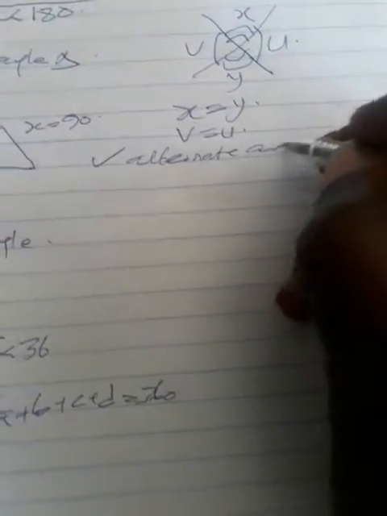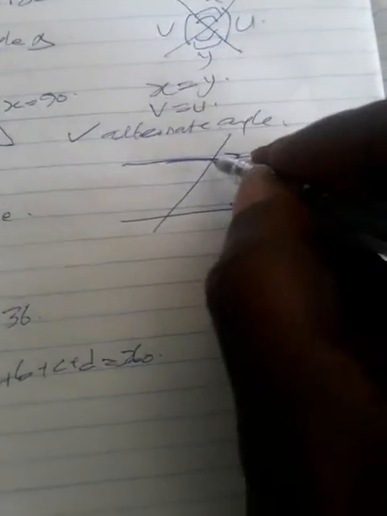So another thing that I'm going to talk about is what we call alternate angle. What alternate angle is saying is that when you have two parallel lines, I'm going to use this sign to show that they are parallel to each other. Then a slant line runs through it, and this angle is equal to this angle. So if we are having X here and Y here, we are saying X equals Y. The reason is alternate angle.